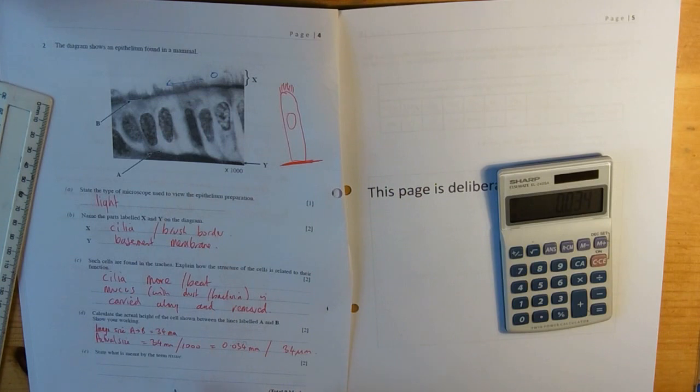And the last bit, part E, just a definition for 2 marks. What is meant by a tissue? And you can just say it's a large number of cells with a similar structure carrying out a similar function, and that'll just get you 2 marks, nice and easy.